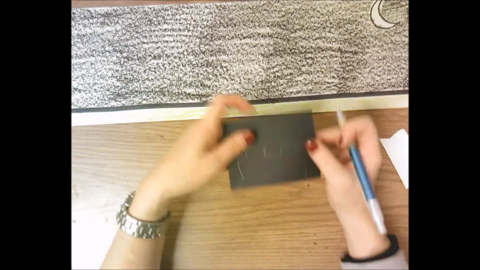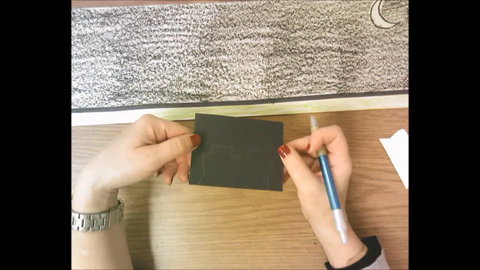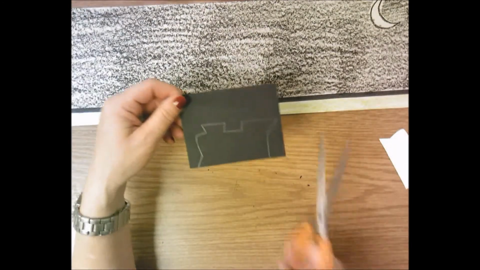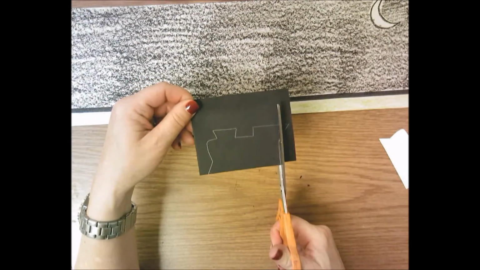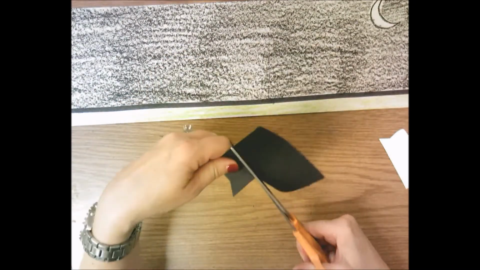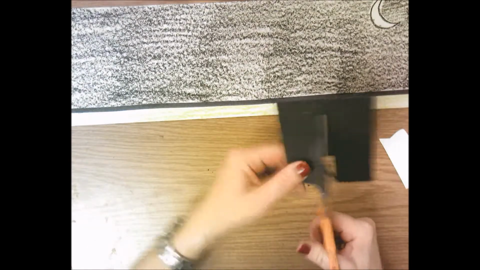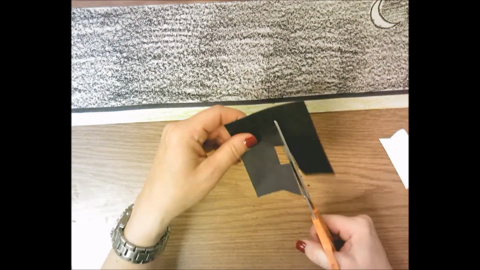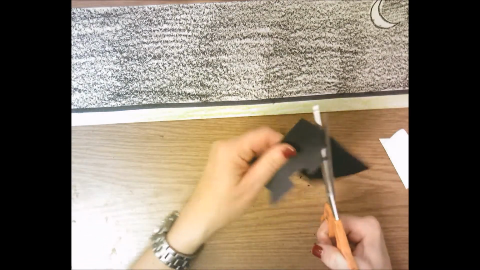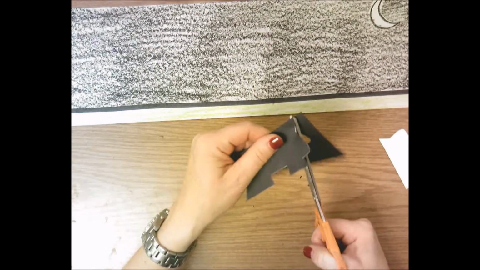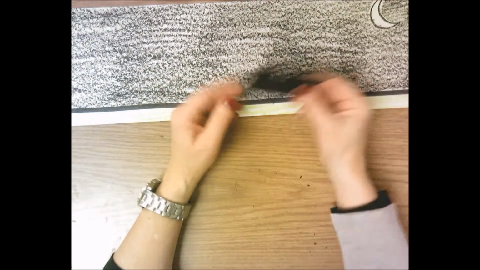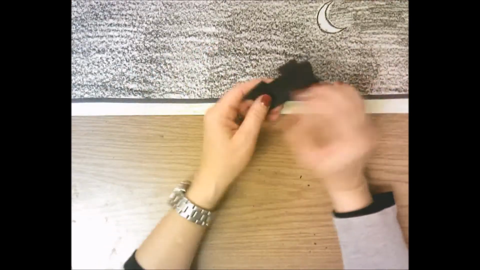So you're going to remove the shape, and then you can see the engine on my black paper, the pencil line, and you're going to cut that out very carefully. Follow right on the pencil lines. These can be set aside. And here's your engine, and you're going to decide where you want to glue it.